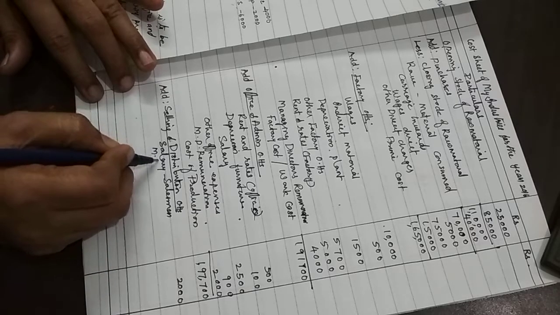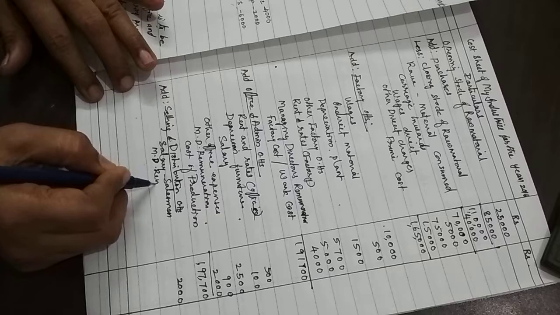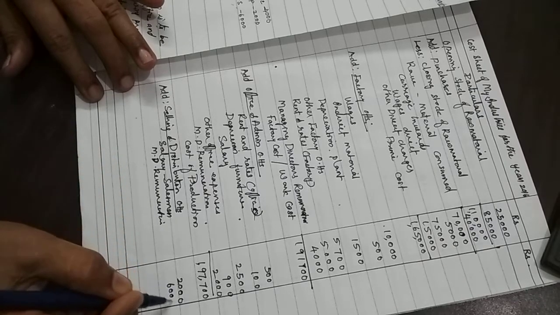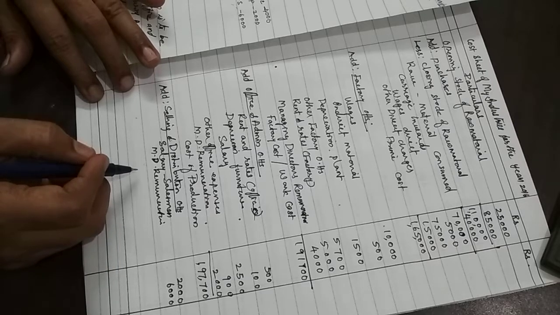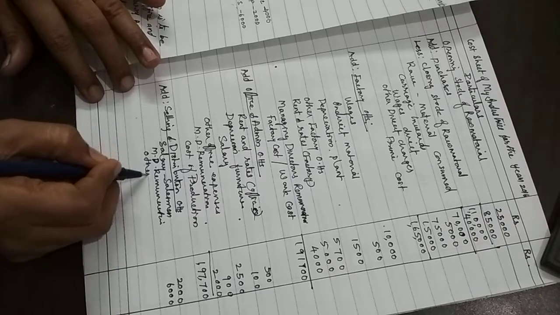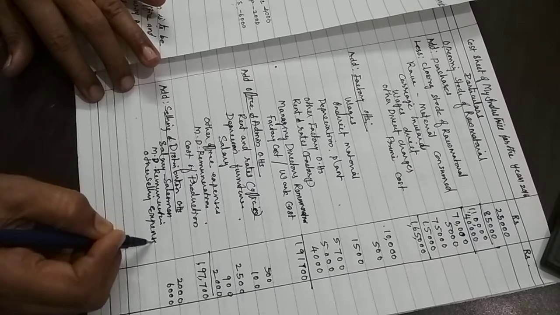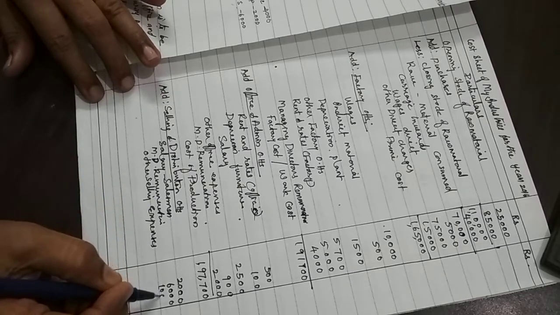MD remuneration 6,000. Other selling expenses 1,000.